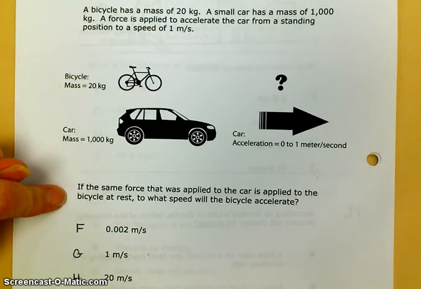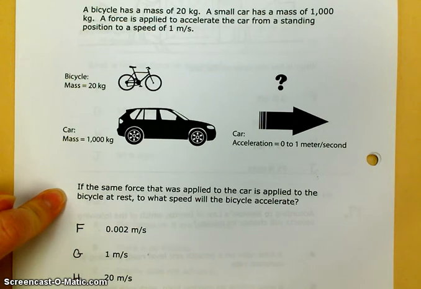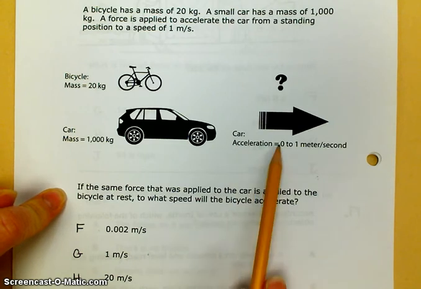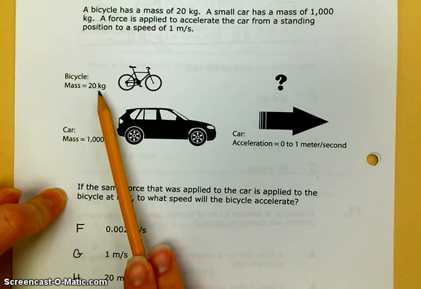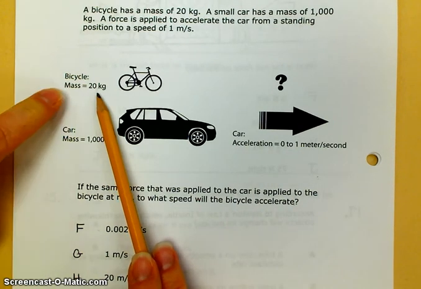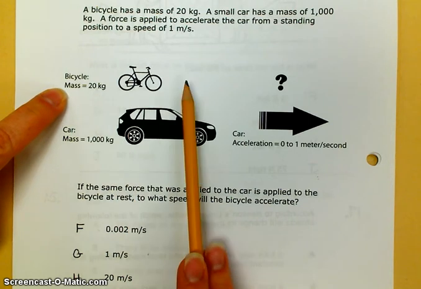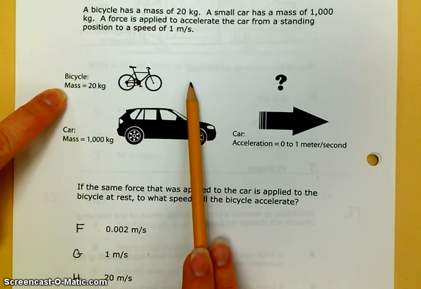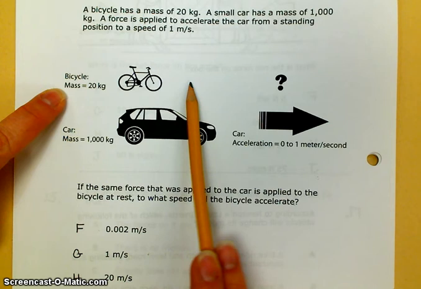If the same force was applied to the car as applied to the bicycle, to what speed would the bicycle accelerate? Well, we're able to get the car to go from 0 to 1. The acceleration for the bicycle is going to be acceleration equals net force divided by mass.